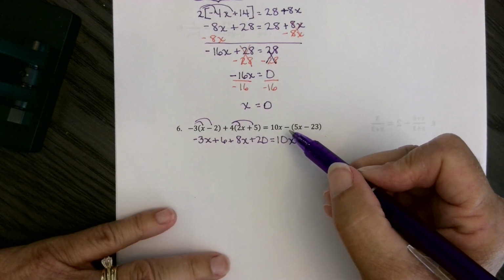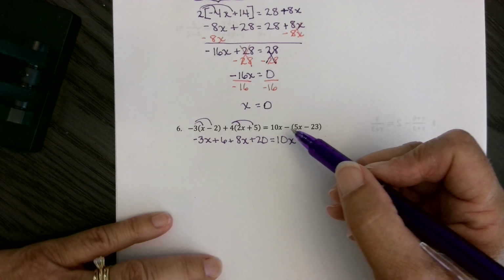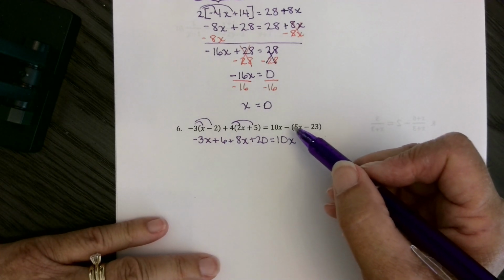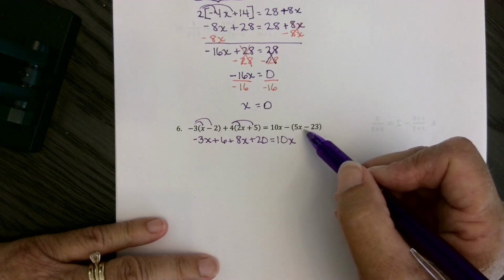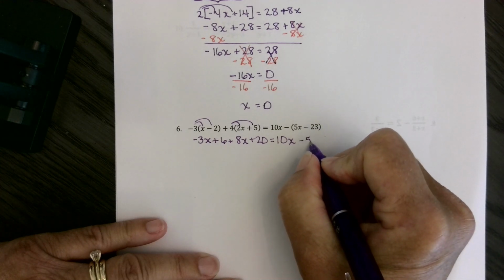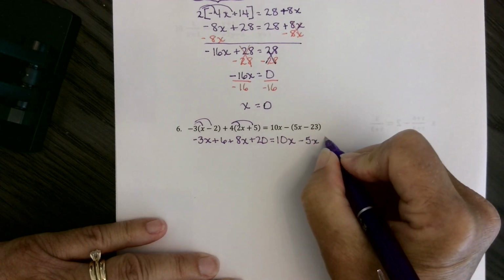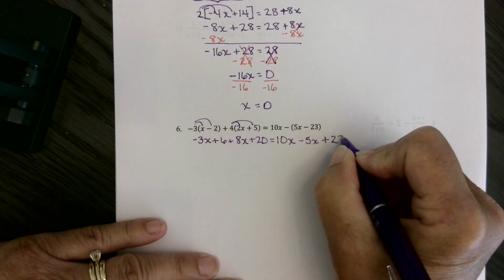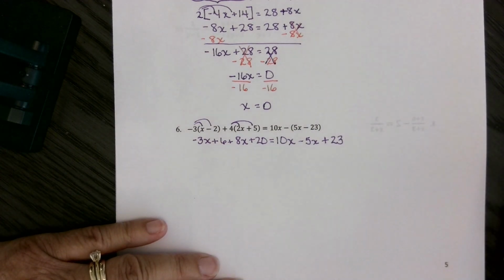Now, be careful. We have a negative outside of the parentheses. The shortcut to this is when you have a negative outside of the parentheses, everything changes. So this is positive, it becomes negative. This is negative, it becomes positive. That's how I do it, just changes it. But why does it change it?